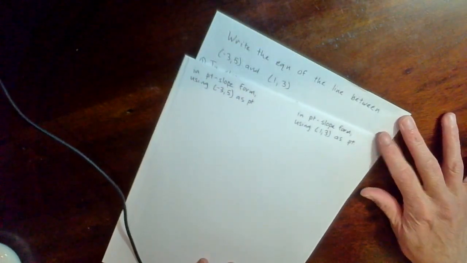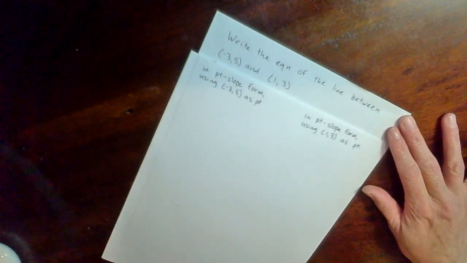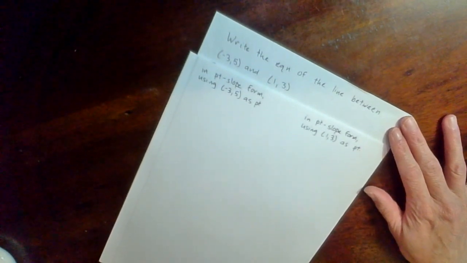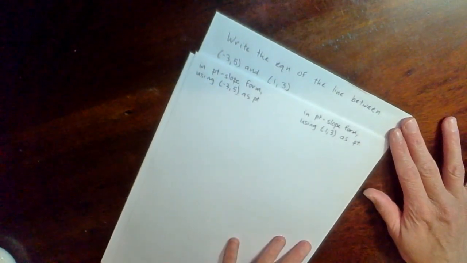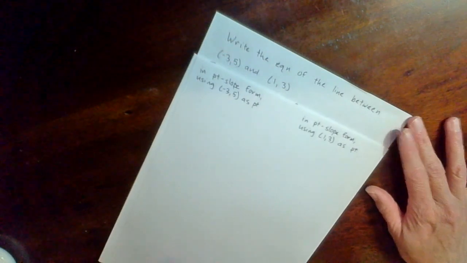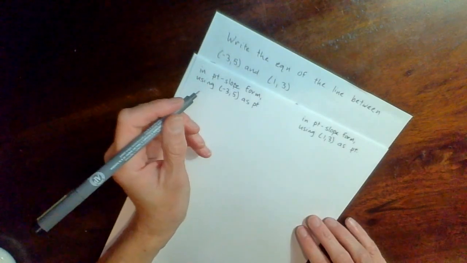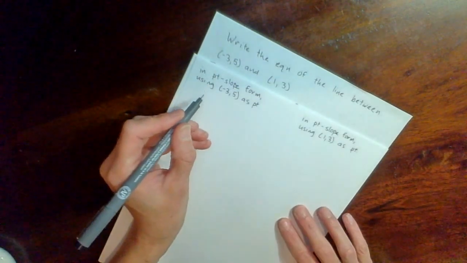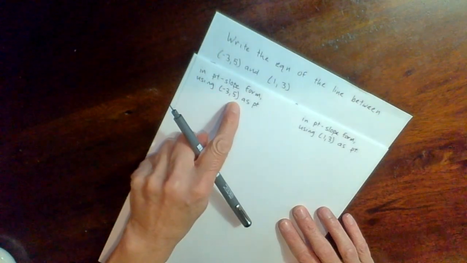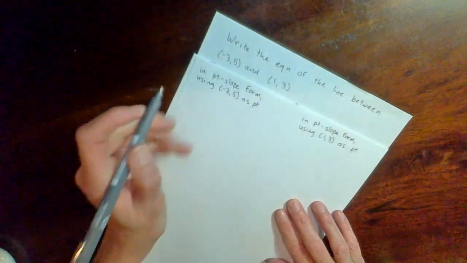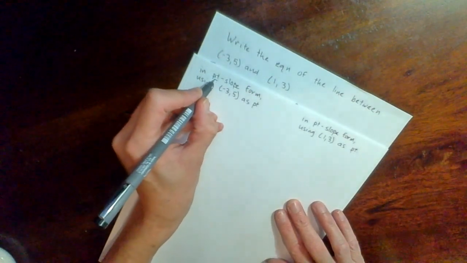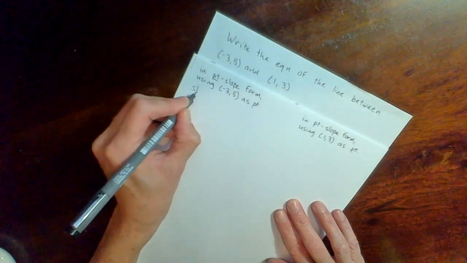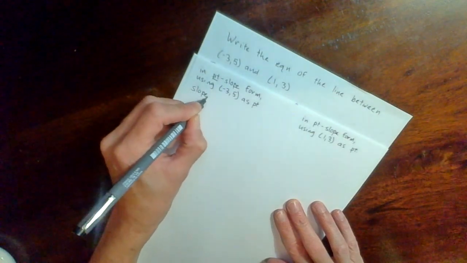My CAT classes had some problems with page 2 of the 1.1 to 1.3 quiz, which was all about lines. Write the equation of the line between (-3, 5) and (1, 3). I want you to do it first in point-slope form using (-3, 5) as the point. Well, we've got a point, but we need the slope. So let's find the slope.